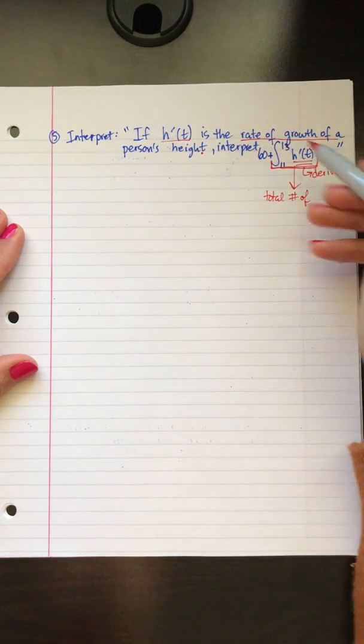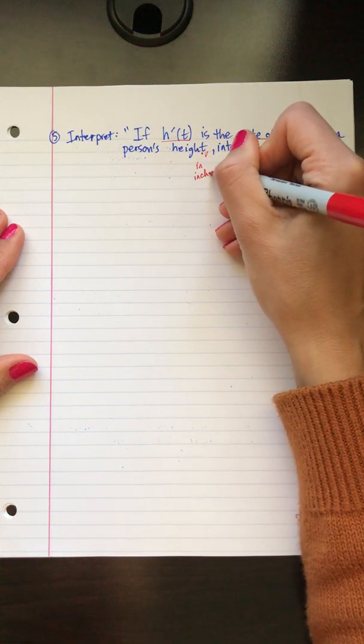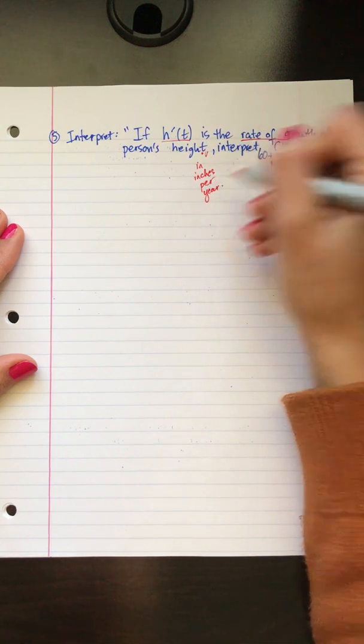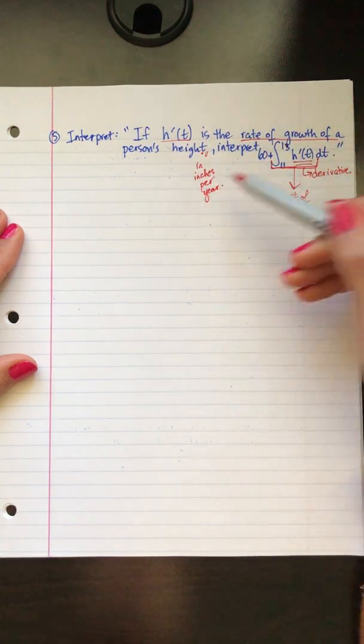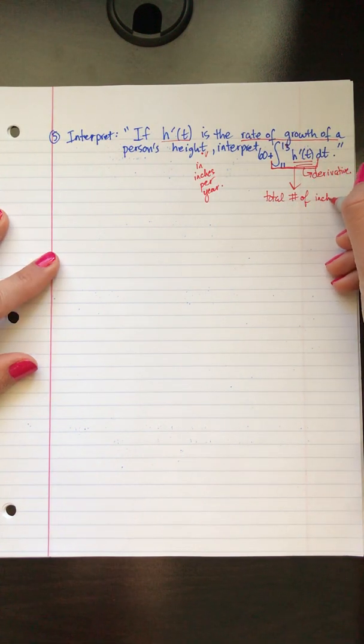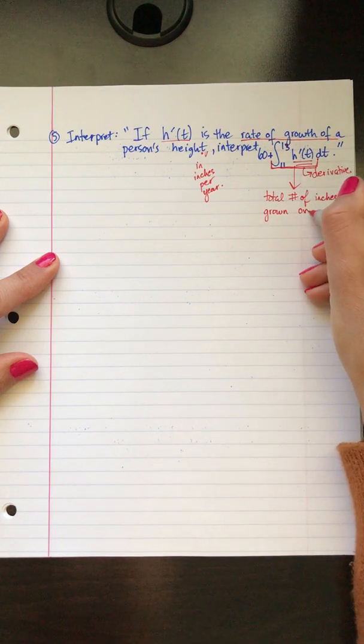Oh, I didn't say. The rate of growth of a person's height, let me write in inches. My bad, sorry. In inches per year. Oh my gosh, I left out all the important stuff. I'm so sorry. They have to give you this. In inches per year. So this is going to be the total number of inches grown over what?